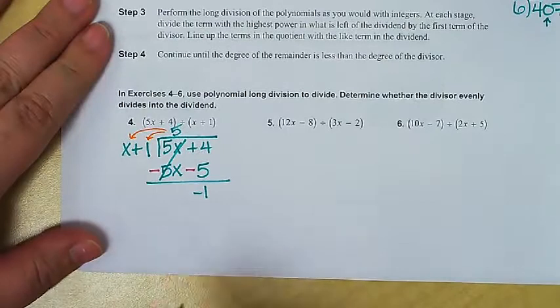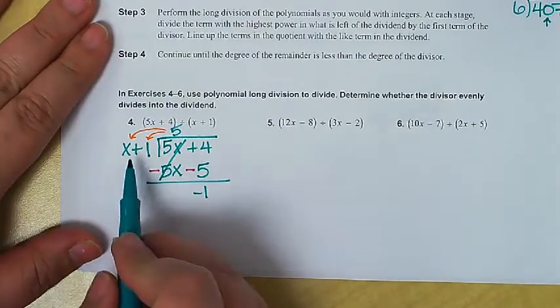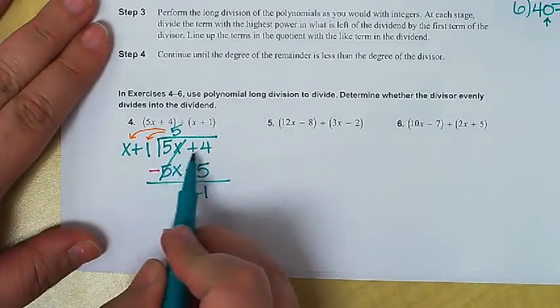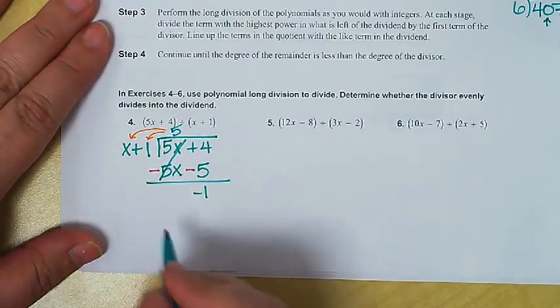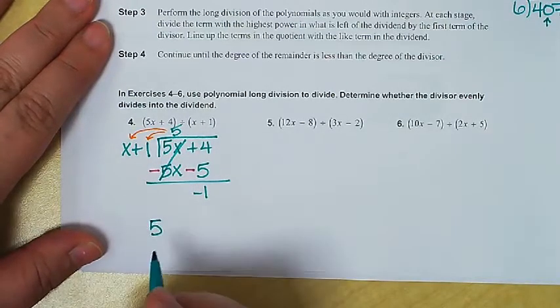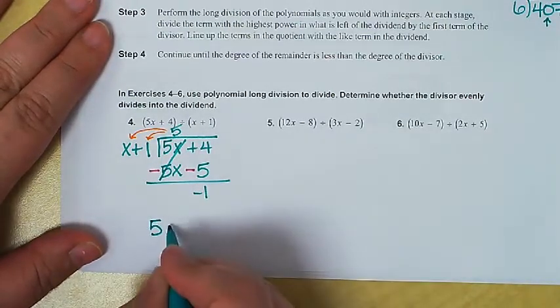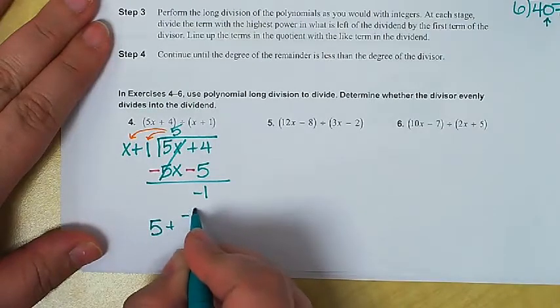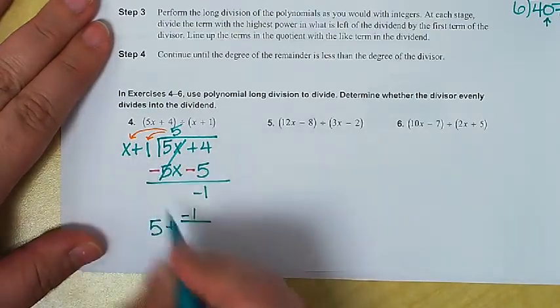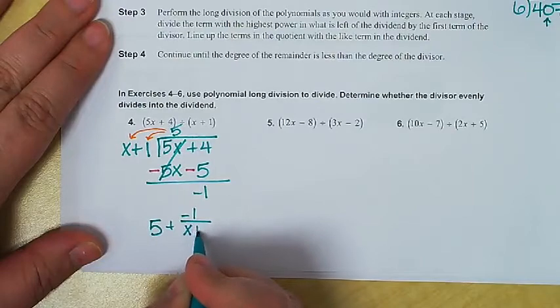So now let's talk about how we write our final answer. How many times does x plus 5 go into this? Well, it went in 5 times, and then there was a remainder of negative 1. And the way that we write that is we write that remainder over what we divided by. Just like you would with numbers.